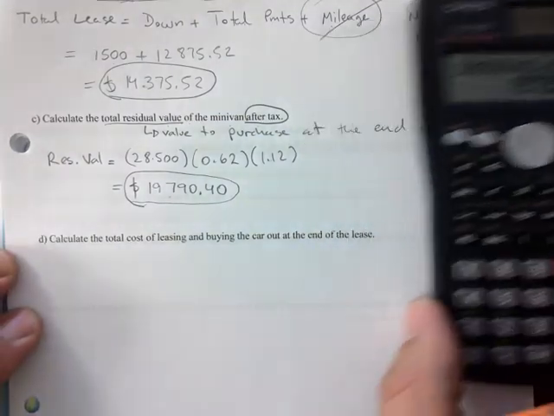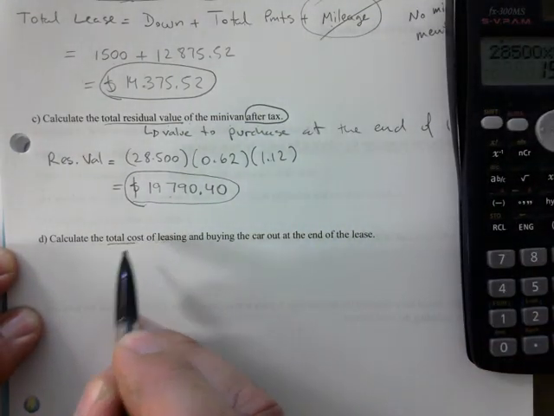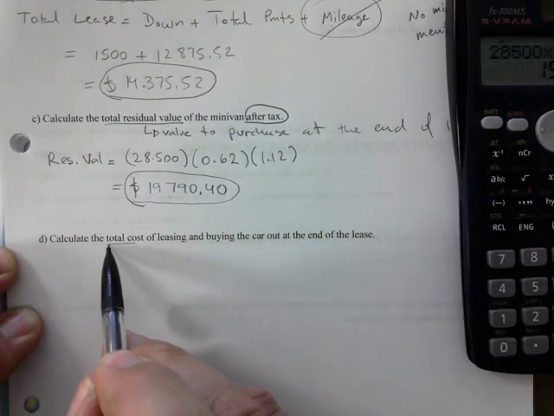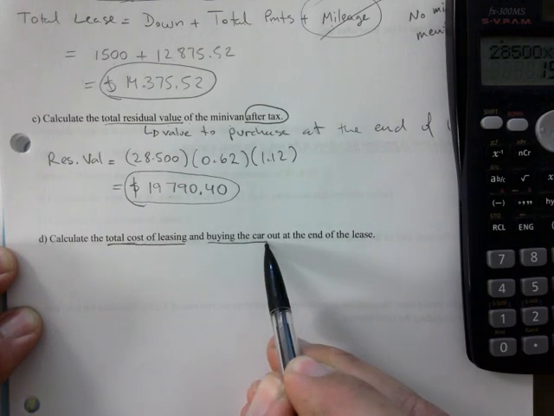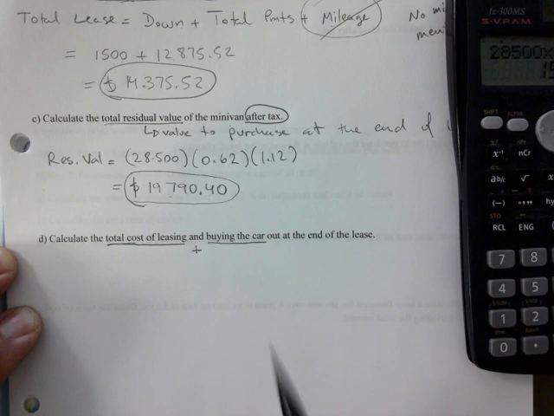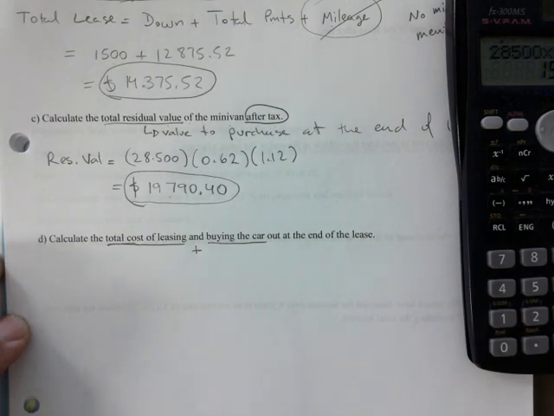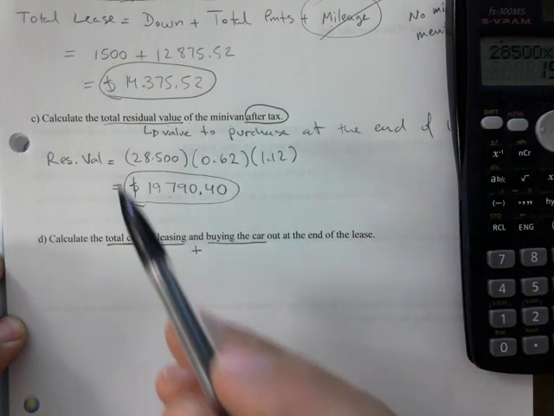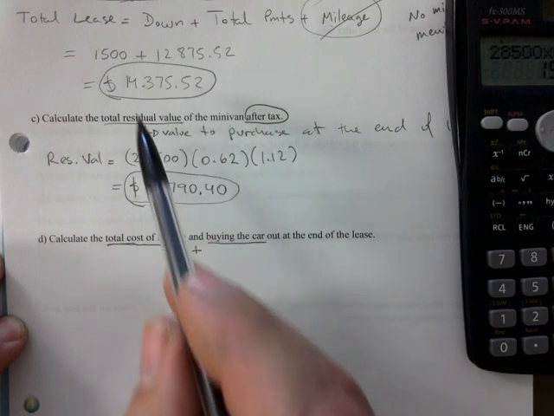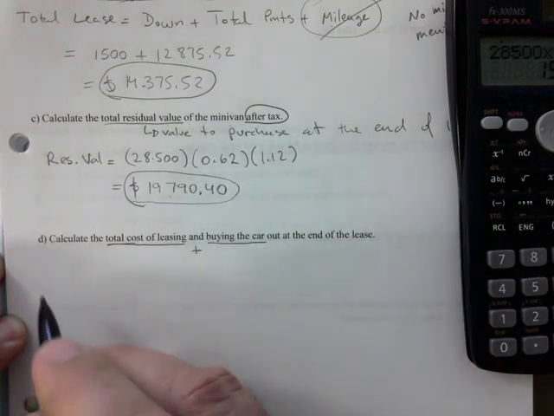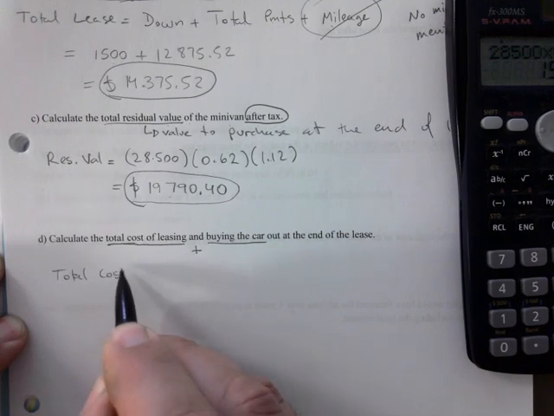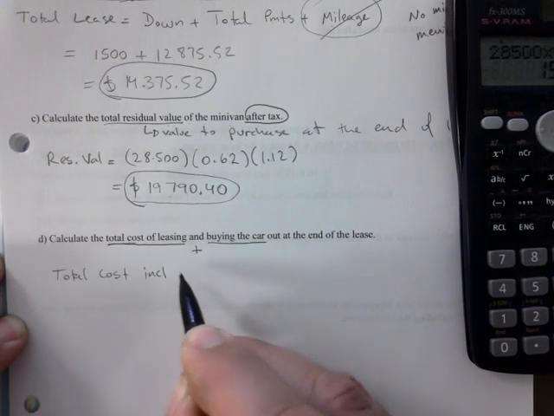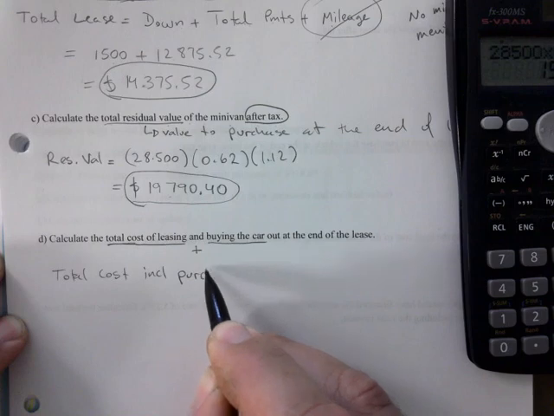Here, calculate the total cost. This is rare, but I do ask from time to time. The total cost of leasing and buying, right? The and is saying, I want both. So you're essentially going to add whatever is in B and C, and that's where it's at. Total cost, including purchase. That's what that is.